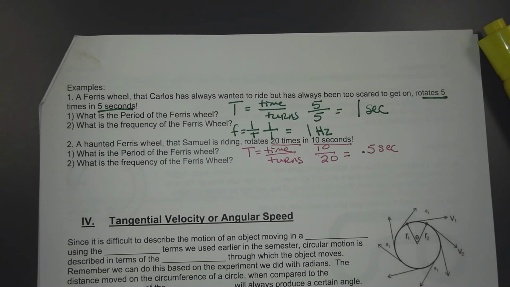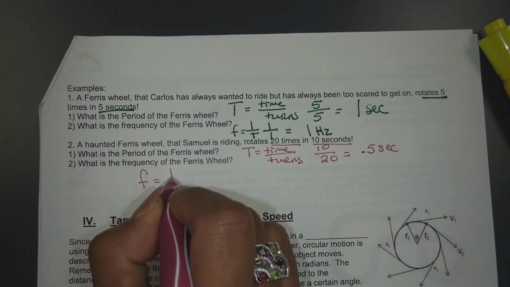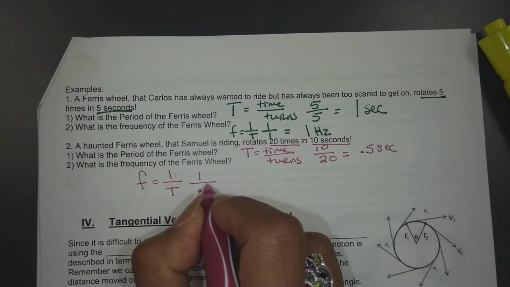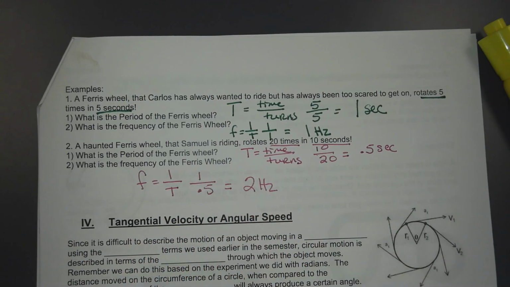Frequency, now that we have the period, equals 1 over period, or 1 over 0.5, which comes out to 2 hertz.